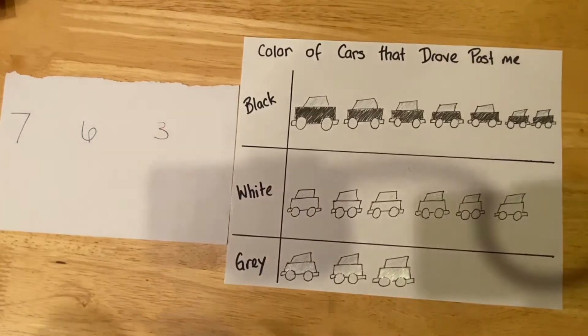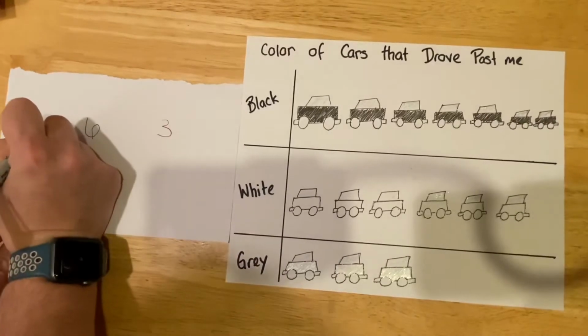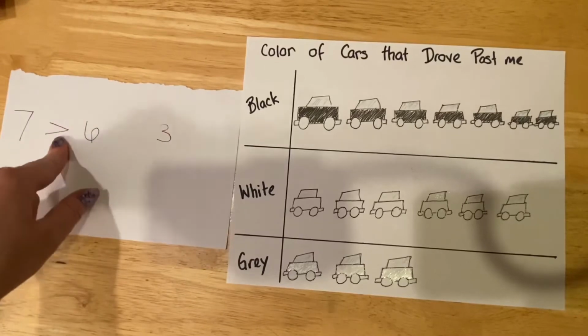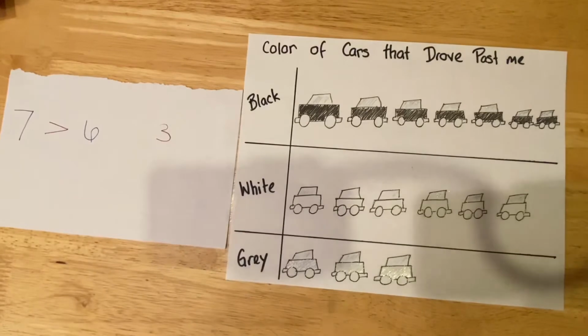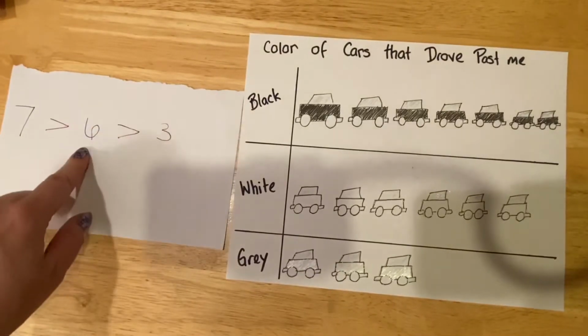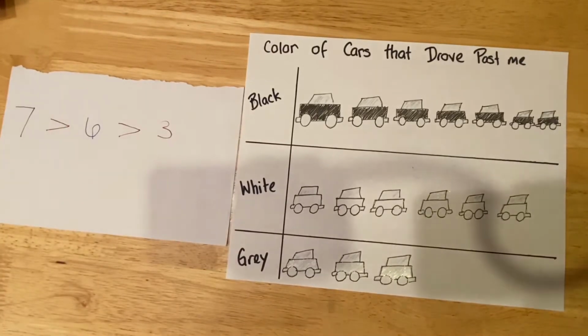All right, so let's write that 7. Let's compare the 7 and the 6. So we're going to write the greater than symbol. Ready? Let's read it. 7 is greater than 6. Now let's compare the 6 white cars to the 3 gray cars. Which one was bigger? 6 was bigger, right? Let's read that. 6 is greater than 3. Okay, I'm going to ask one challenging question. How many more white cars are there than gray cars?